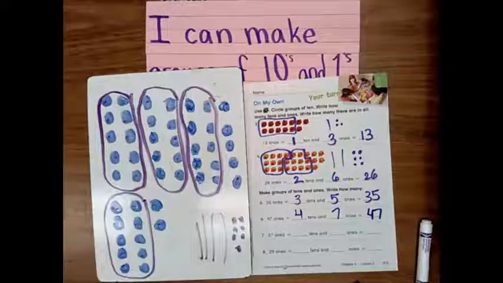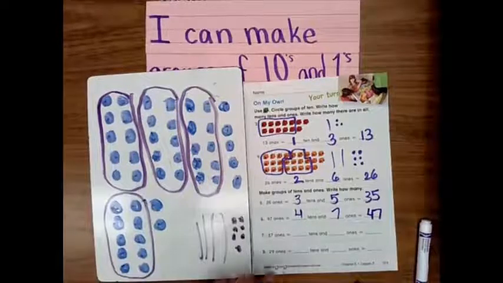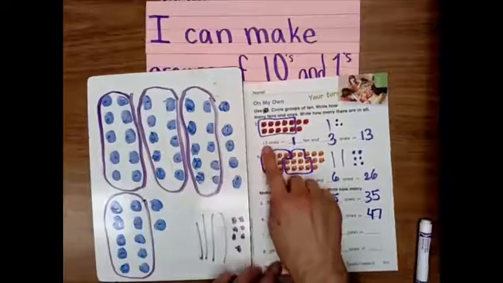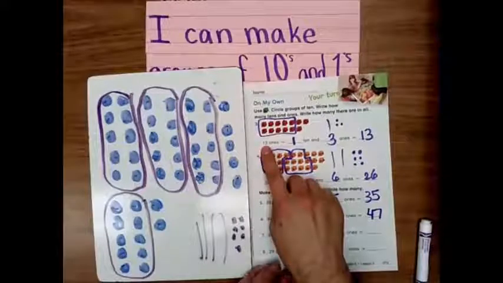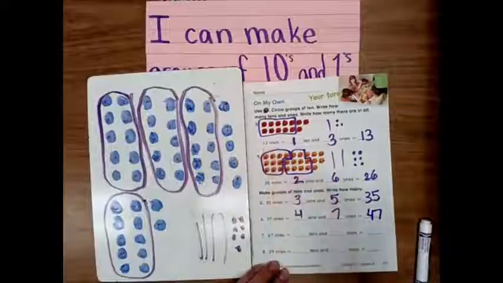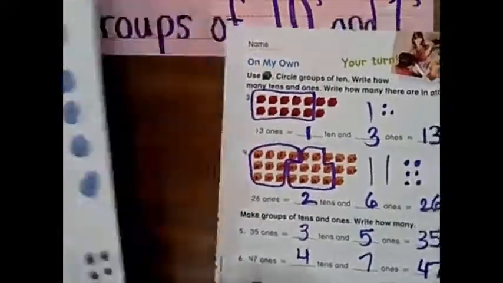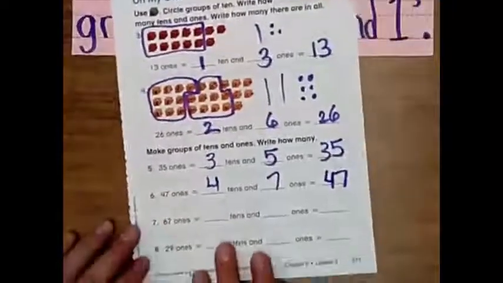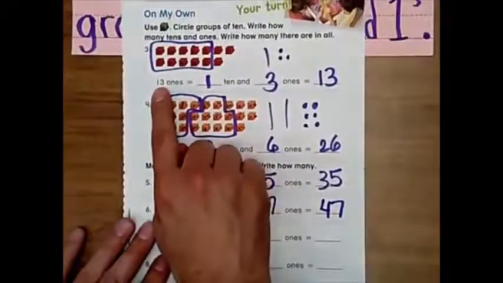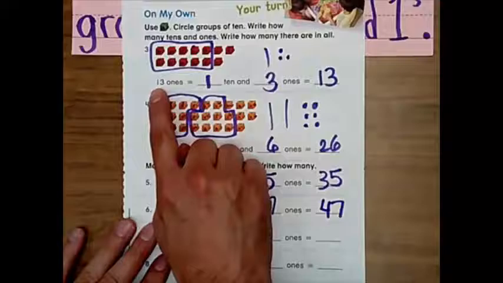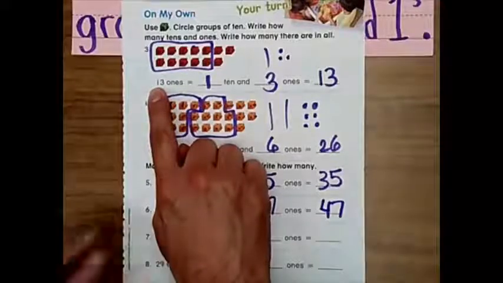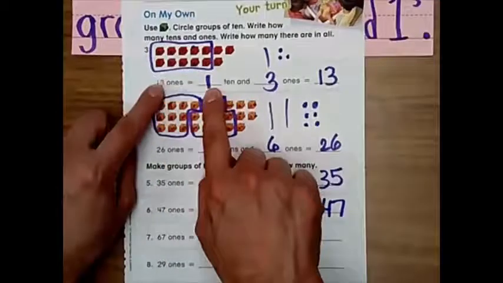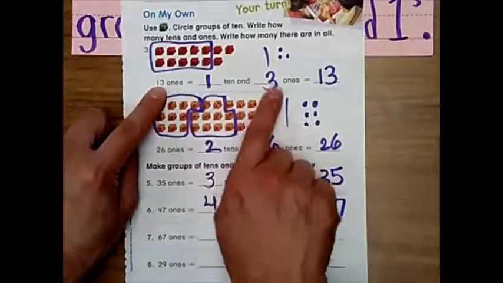Okay, so I'm starting to see a pattern. Every time I have a 2-digit number like this, I see that the first number over here is the tens, and then the next number is the ones.